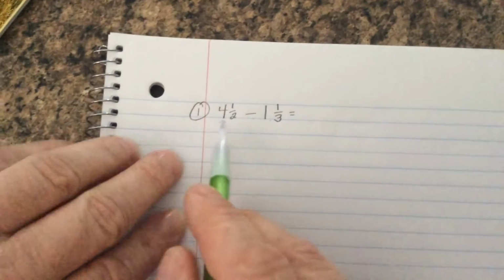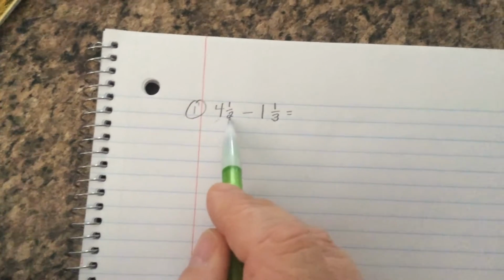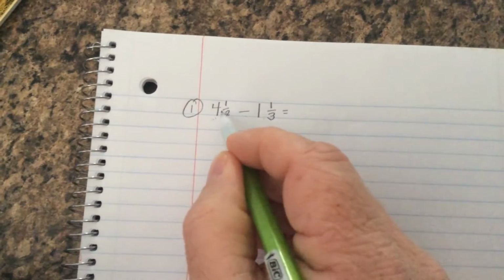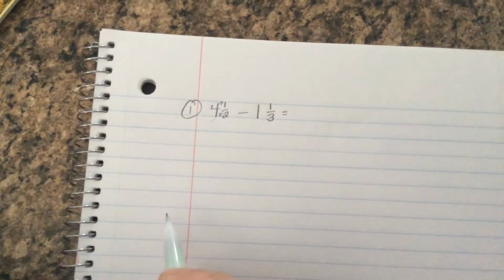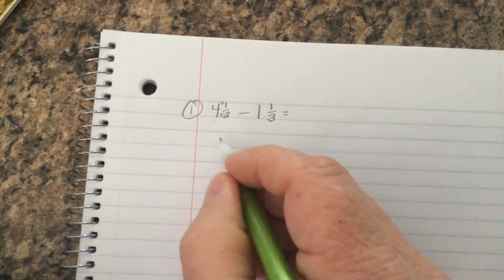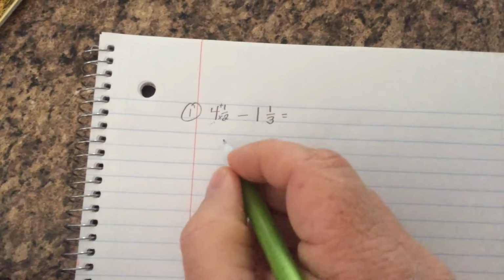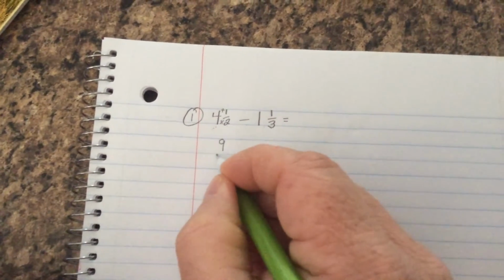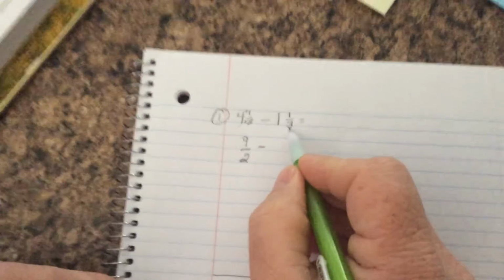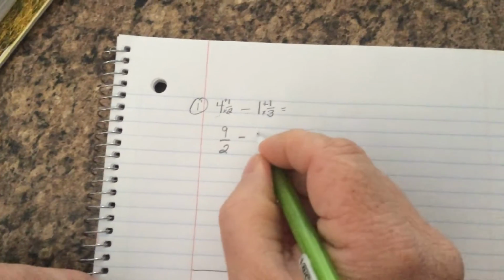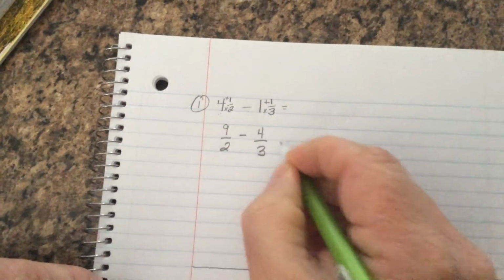So first let's change to improper fractions. Remember, we go in a circle and we multiply our denominator by our whole number and then add our numerator. So 2 times 4 is 8, plus 1 is 9, so 4 1/2 is 9 halves, minus 1 1/3, 3 times 1 is 3, plus 1 is 4, 4/3.